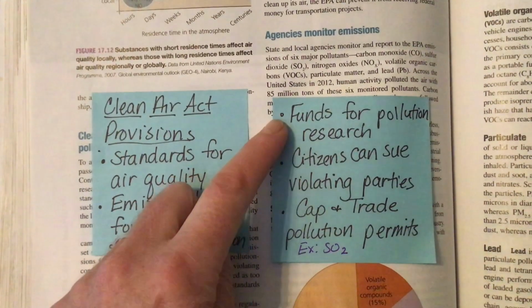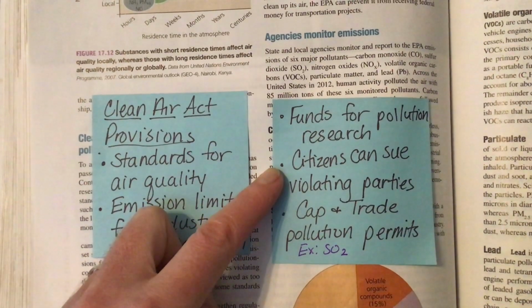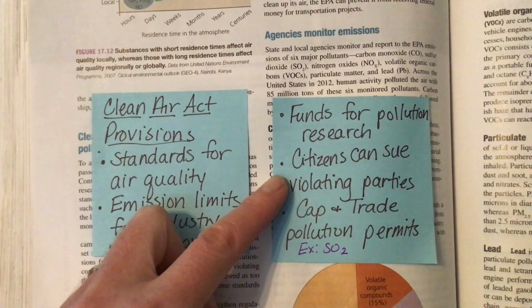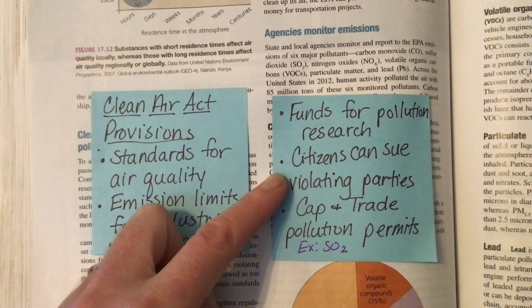The Clean Air Act also provided funds for research on pollution. Citizens can sue violating parties. So if you live next to a factory that's polluting more than it's allowed to, you can sue them.